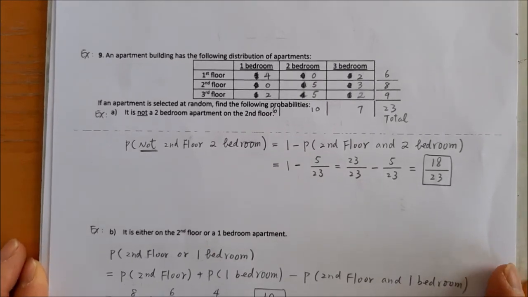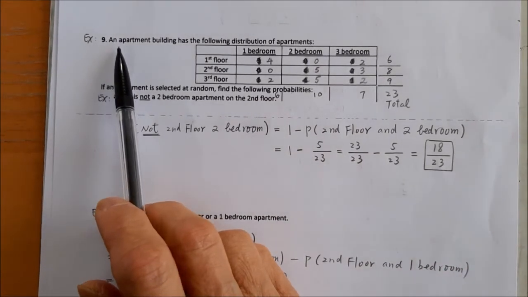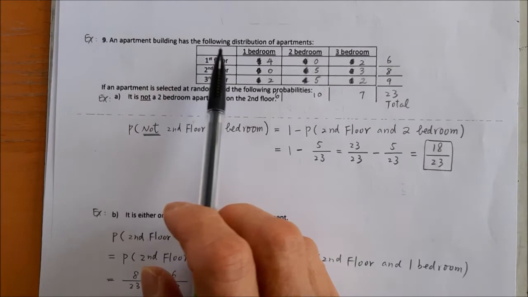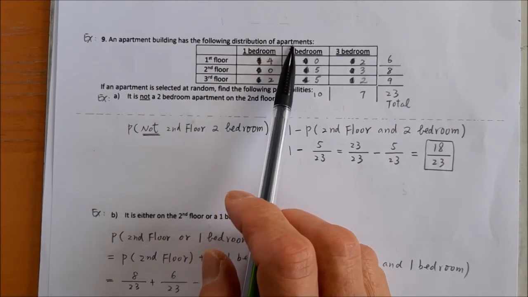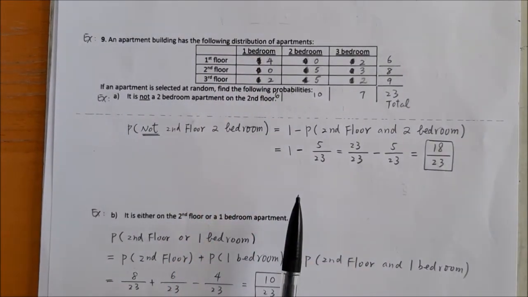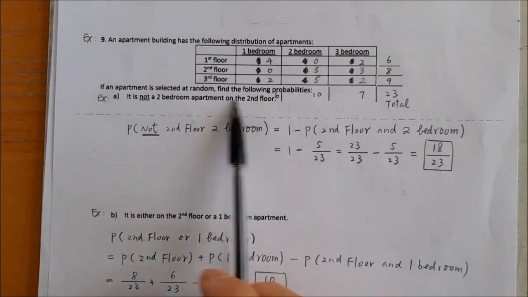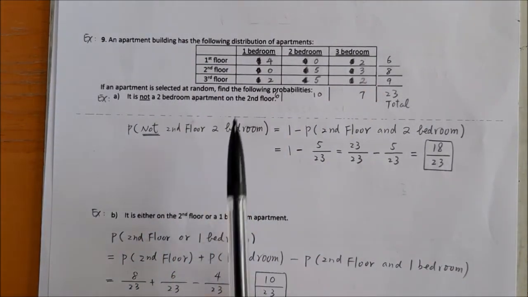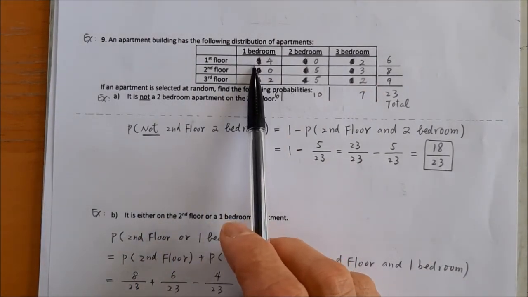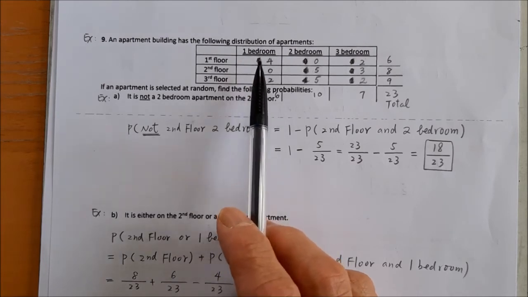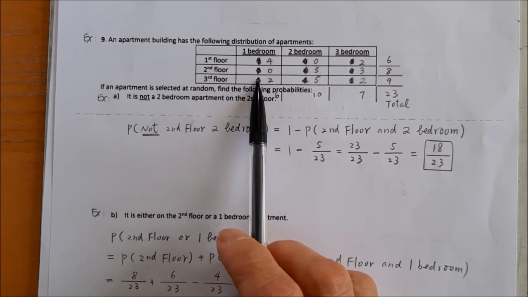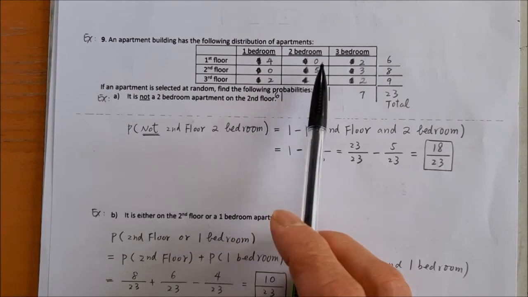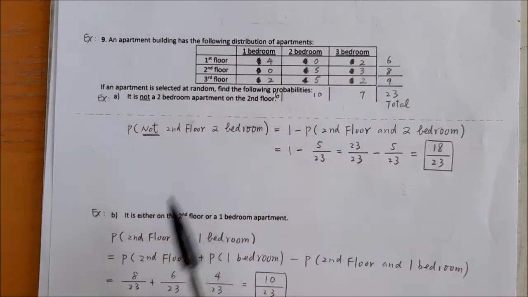apartment. An apartment building has the following distribution of apartments. Here are the given numbers. I changed the numbers. It's not your homework question. It's different from your homework question. I changed to 4, 0, 2, 0, 5, 3, 2, 5, 2. So this is a table.